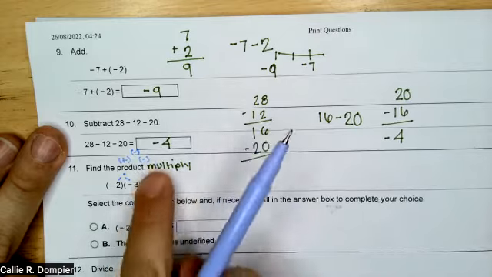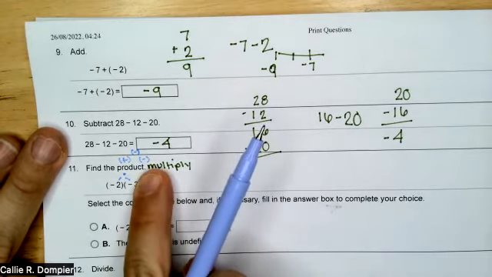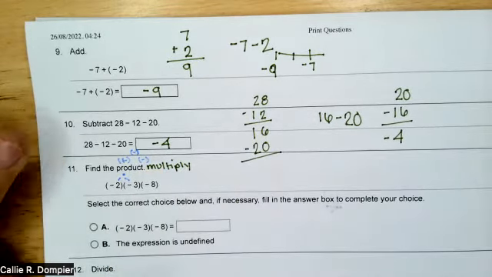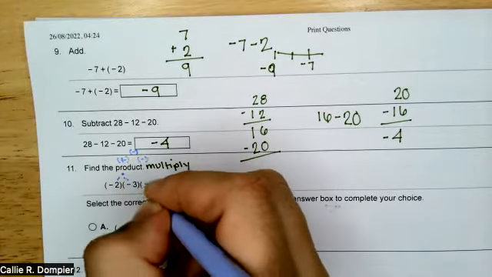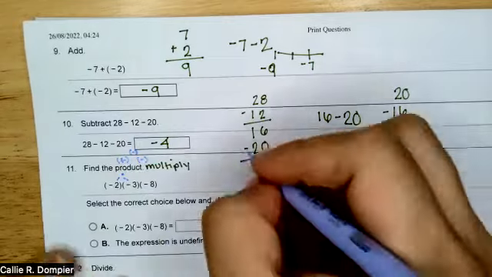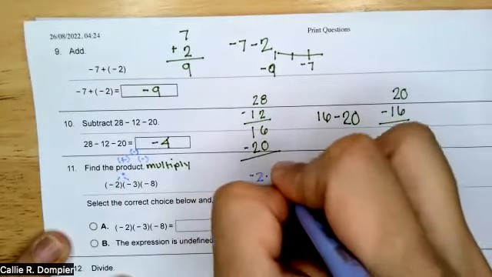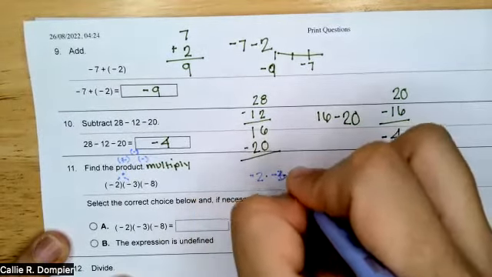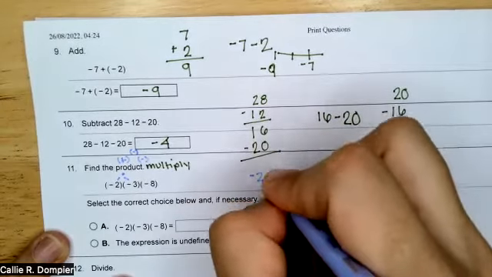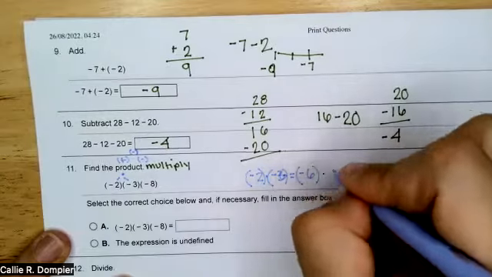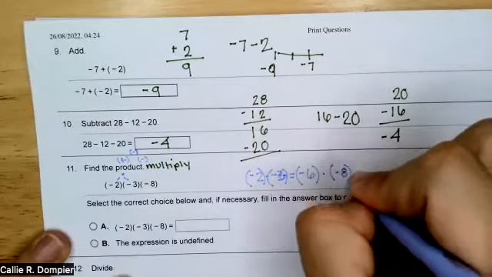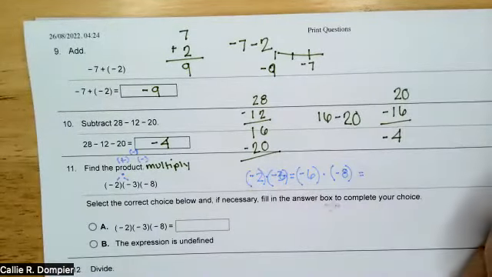Okay. If it was 2 negatives, my answer would have to be positive. If it was a negative and a positive, my answer would have to be negative, right? But 2 negatives make a positive, and then that positive and that negative make a negative. So -2 times -3 is -6, and I should definitely be using parentheses. I apologize. -6 times -8 is what?